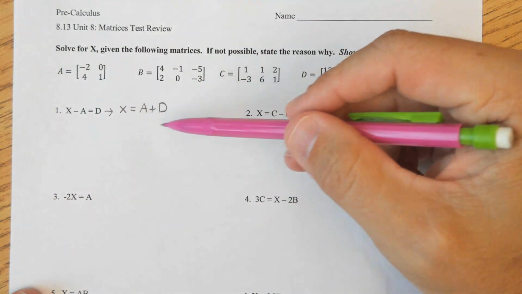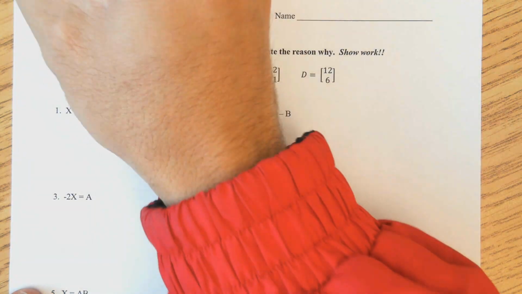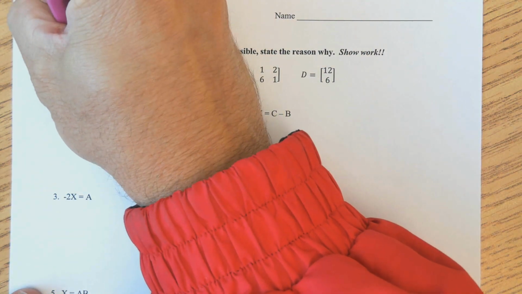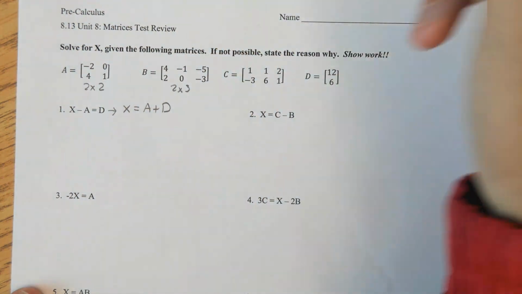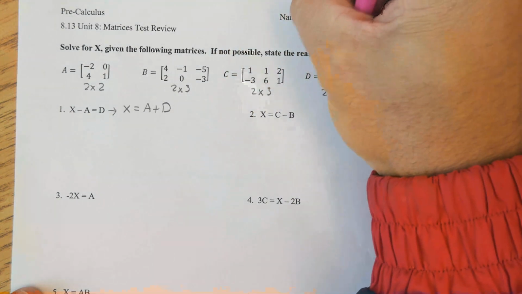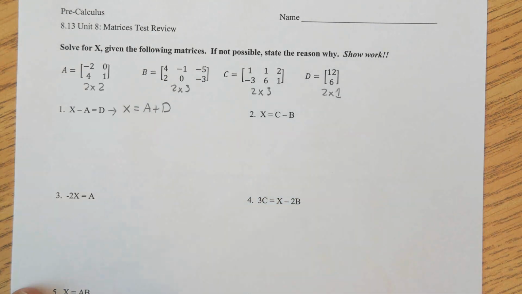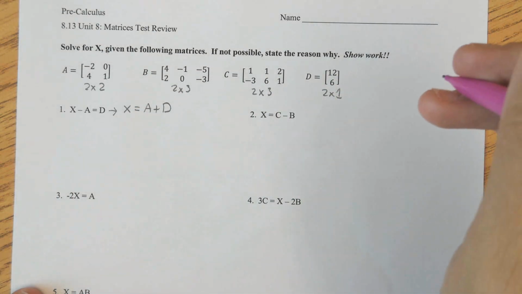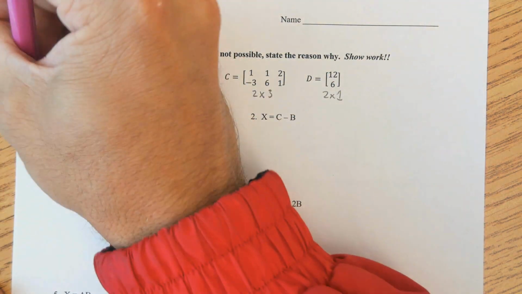Now, when I look and say x is equal to a plus d, I ask myself, when I'm adding and subtracting, I have to have the same dimensions. So what do we have here? Let's write our dimensions at the beginning: 2 by 2, 2 by 3, 2 by 3, and then a 2 by 1. So a is a 2 by 2, d is a 2 by 1. To be able to perform addition or subtraction, I have to have the same dimensions.